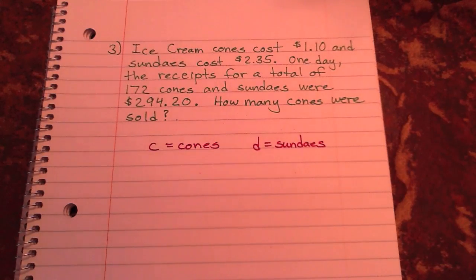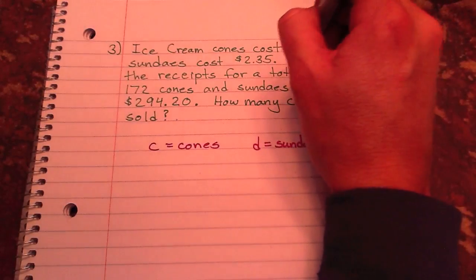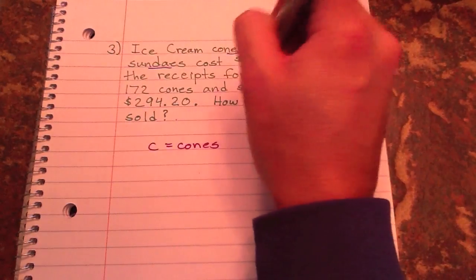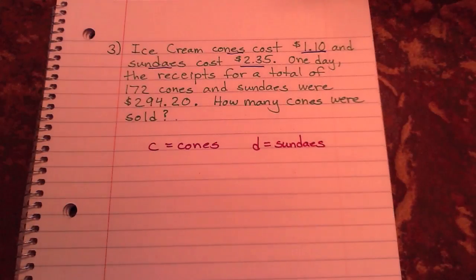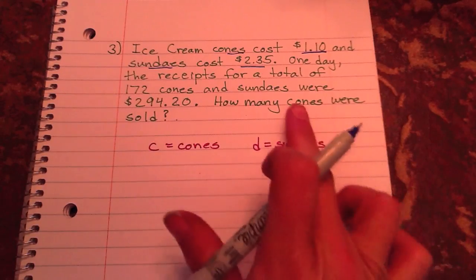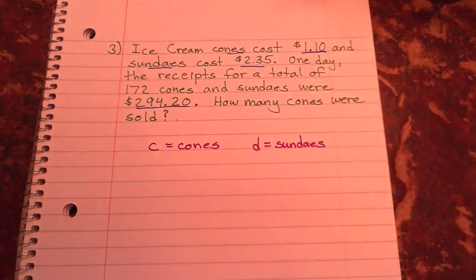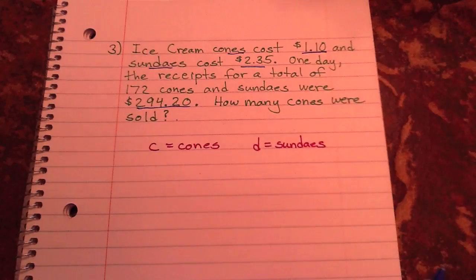Now you need to look for information about two different equations. First equation, I notice that there's a cost associated with cones and a cost associated with sundaes. Whenever I notice that, then I want to look for a total cost of cones and sundaes, and down here, the total cost was $294.20 for cones and sundaes that day.